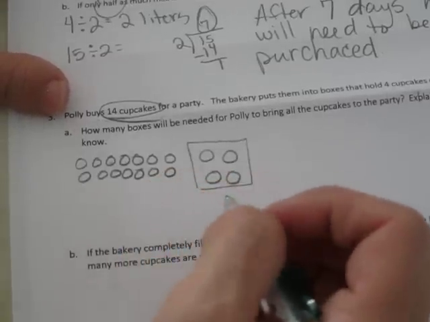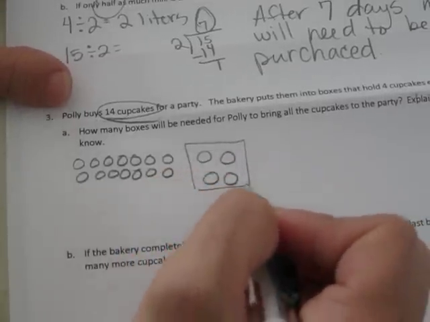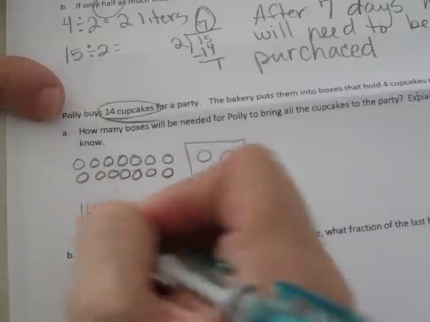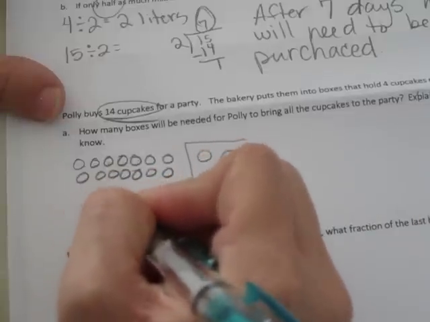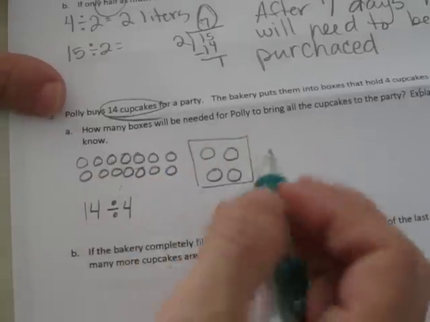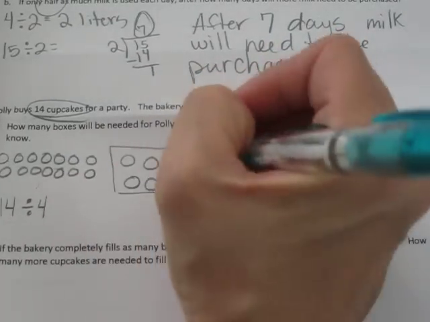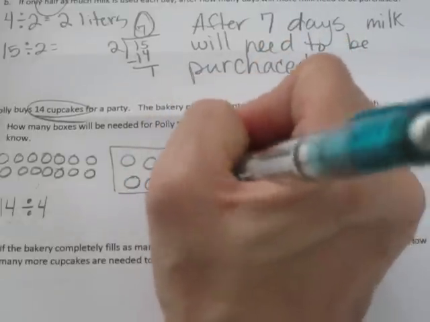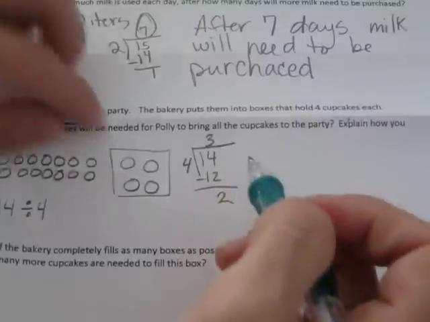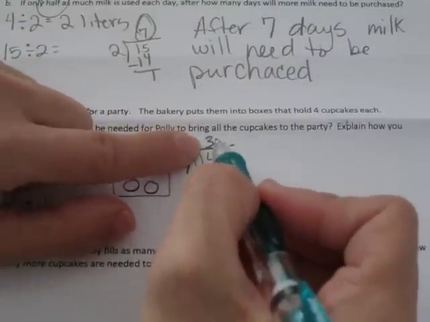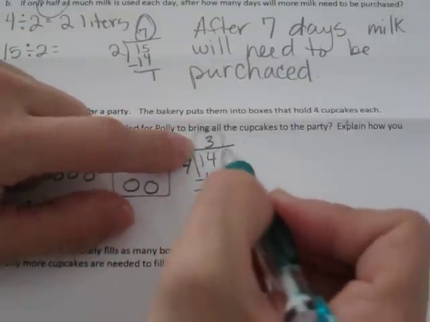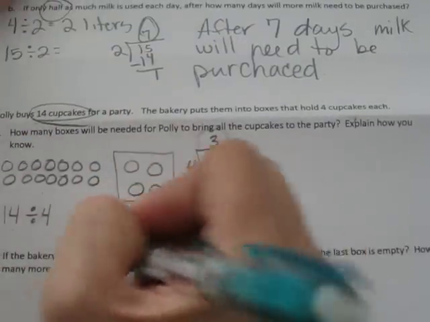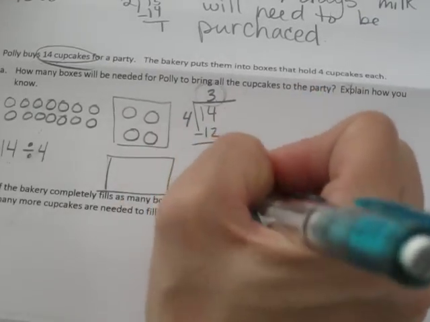I draw this to try and figure out, what am I dividing? Am I dividing the boxes or am I dividing the cupcakes? Well, in this case, I'm taking the 14 cupcakes and I'm dividing them into boxes of 4. So if I go ahead and I show my work, 14 divided by 4 is 3. I subtract. Okay, so what this tells me is I need 3 full boxes, but then I still have 2 cupcakes left over. And I can also show it using actual pictures.